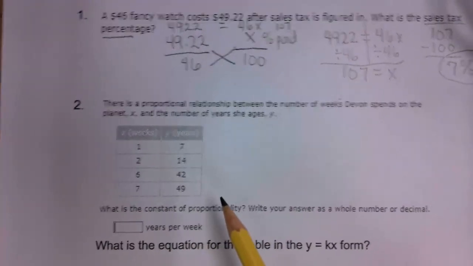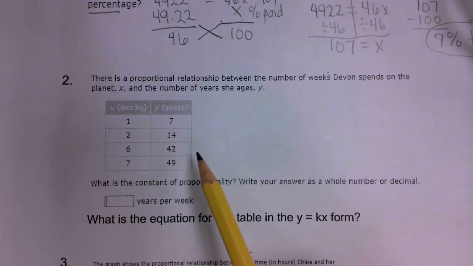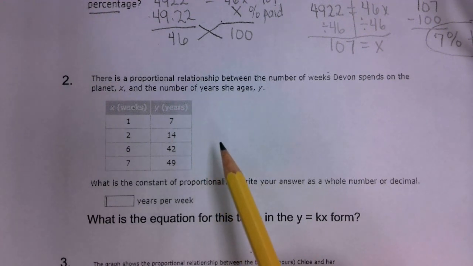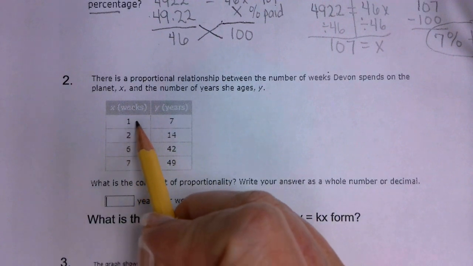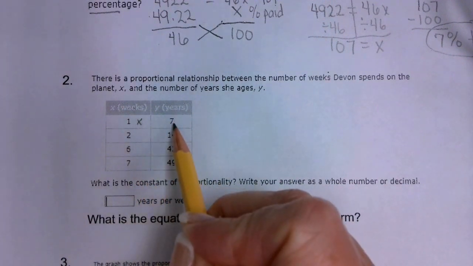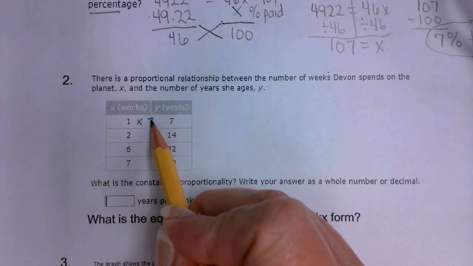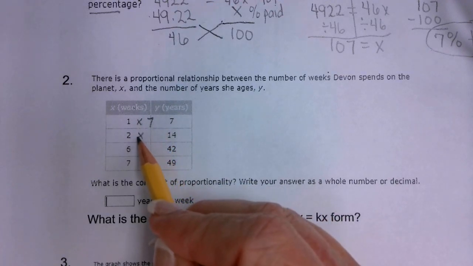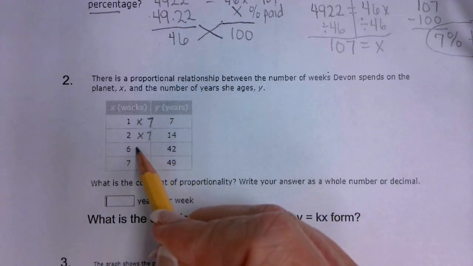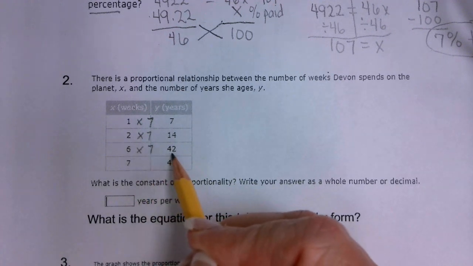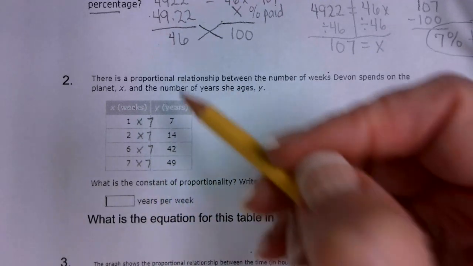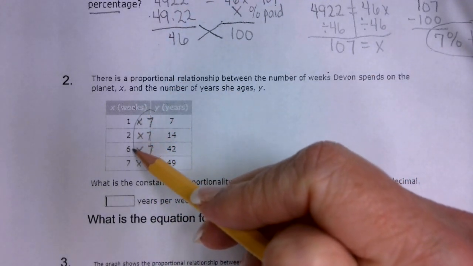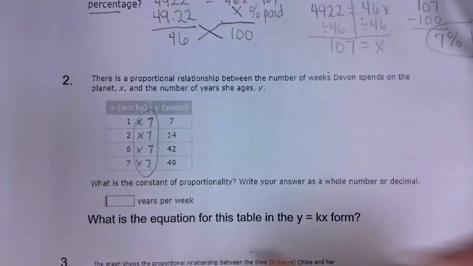Number two, there's a proportional relationship between the number of weeks that Devin spends on Planet X and the number of years she ages. So remember, we're looking at what we have to multiply 1 by to get to 7. So 1 times 7 is 7. 2 times 7 would give us the 14. 6 times 7 is 42. And 7 times 7 is 49. So the constant of proportionality in this table is 7.